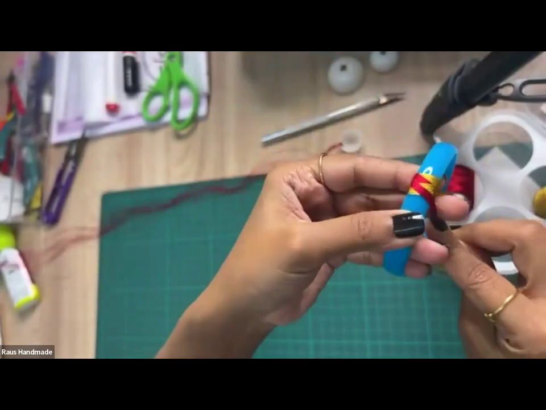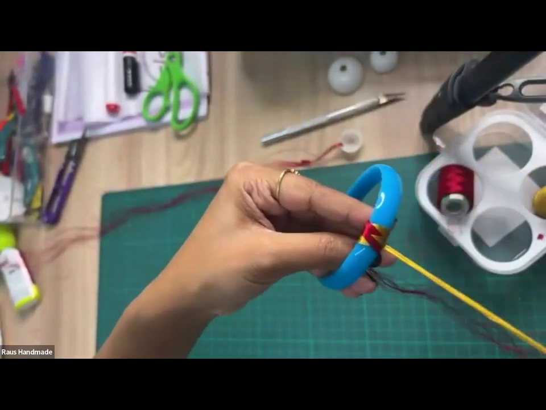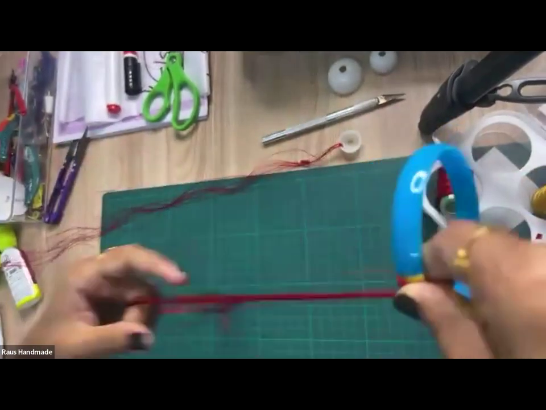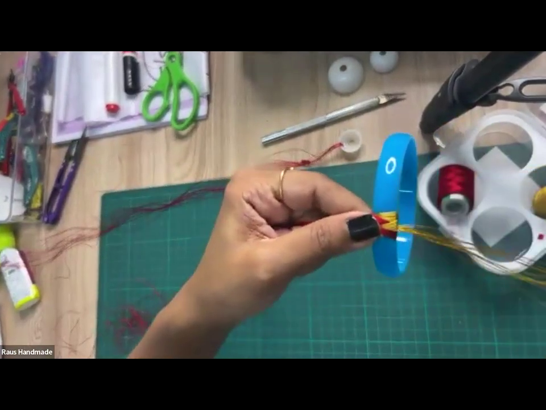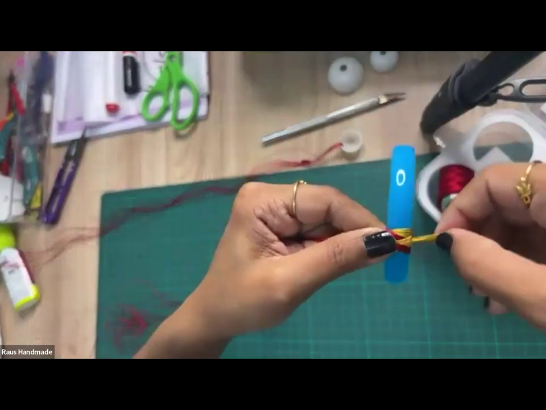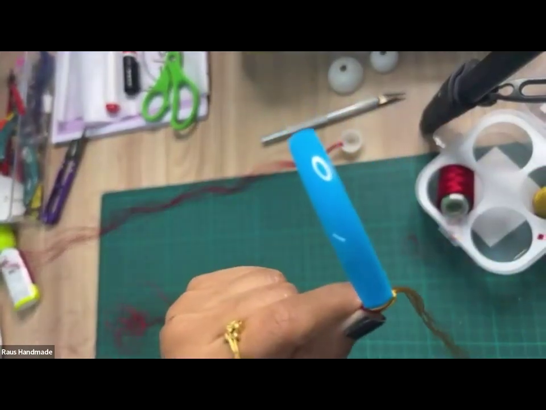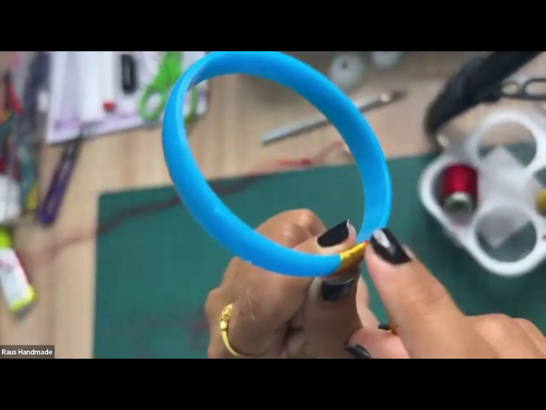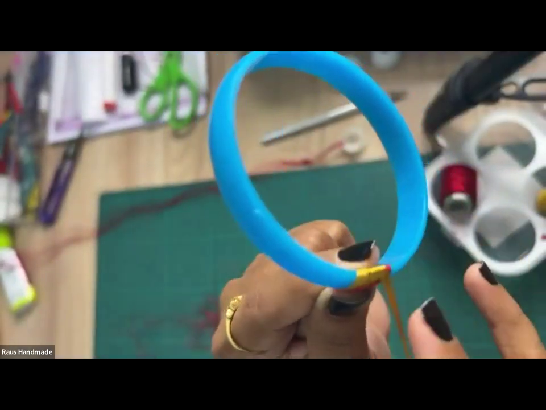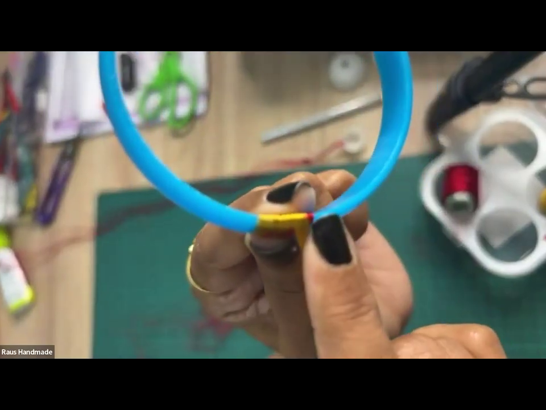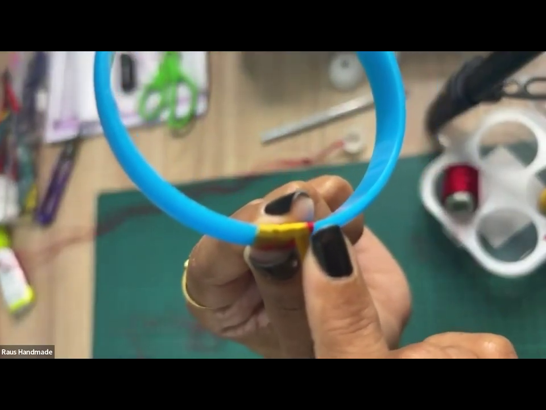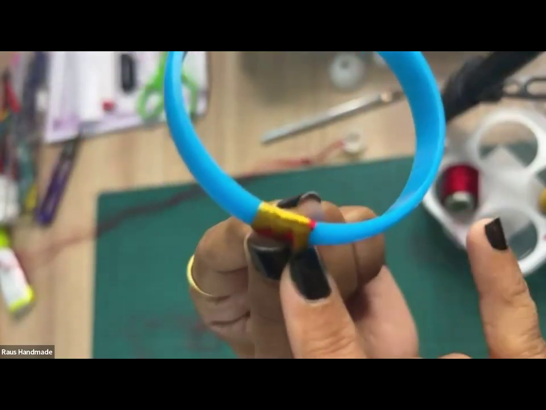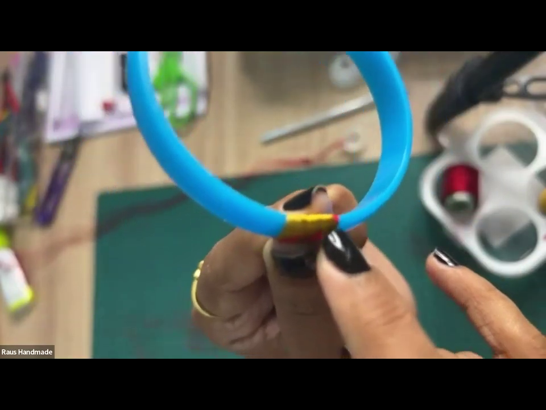Again, it's basically like putting braids. Like this. See, below, if the second color is visible, it is completely fine. Just make sure to cover the second color from the top. Okay.